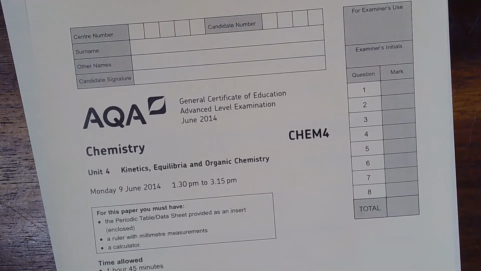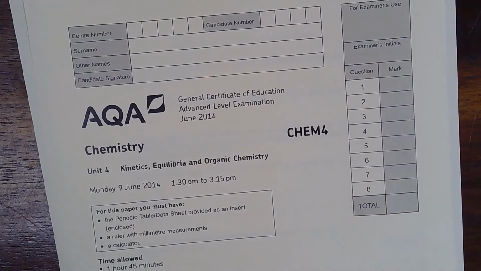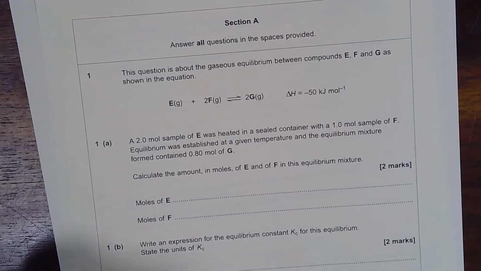This is a series of videos to look at the questions on Unit 4 of the AQA Chemistry paper from June 2014, which deals with Kinetics, Equilibria and Organic Chemistry. This video looks at question 1, which is an equilibrium question.